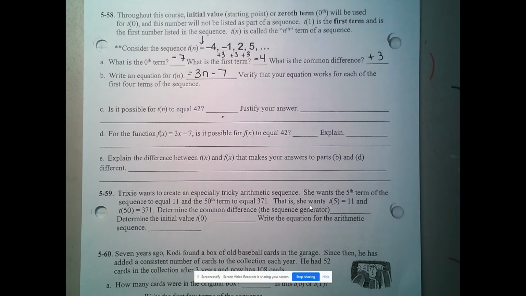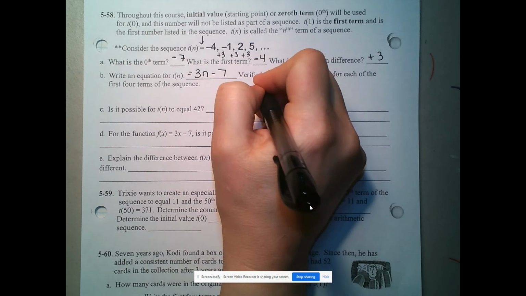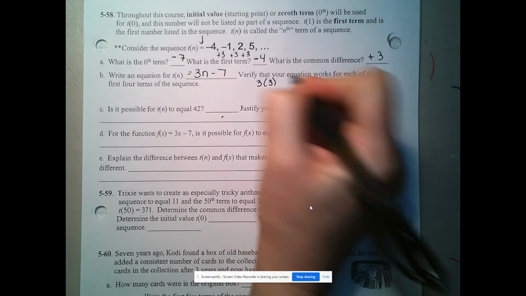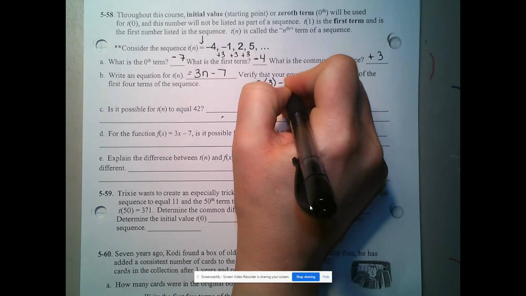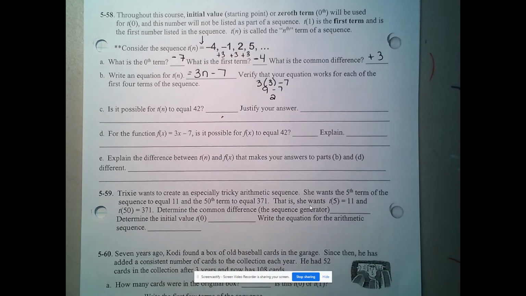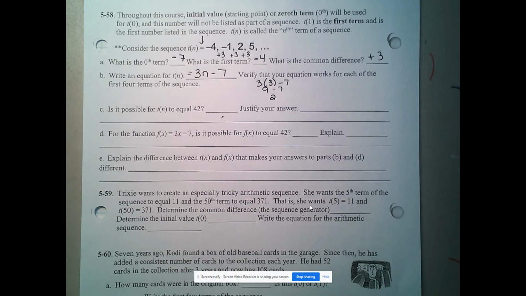Verify that your equation works for each of the first 4 terms. If you look at the printout and you look at my copy, you can see all of them. But just for example, let's say I wanted to do n equals 3. 3 times 3 is 9. 9 minus 7 is 2. And we should have gotten 2 according to the sequence. But all 4 are on the hard copy that you already have that's filled out.